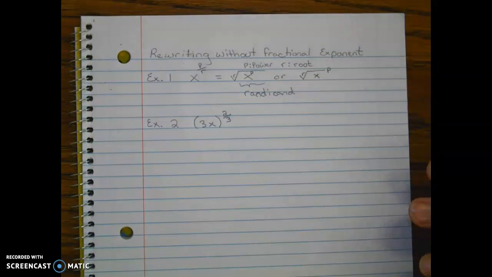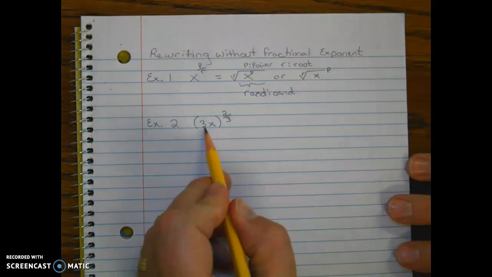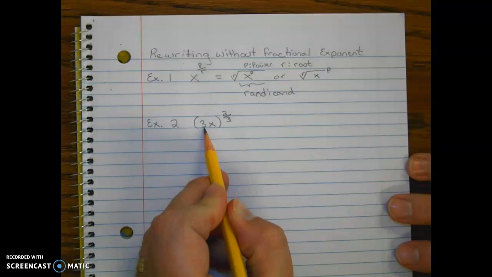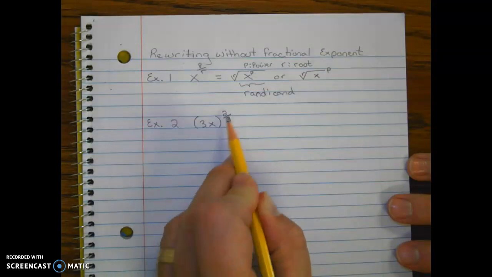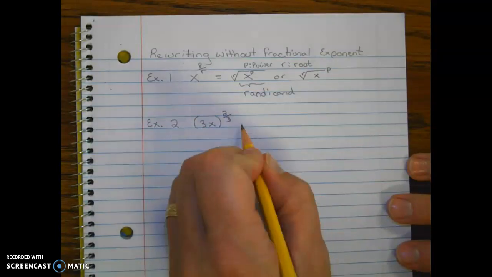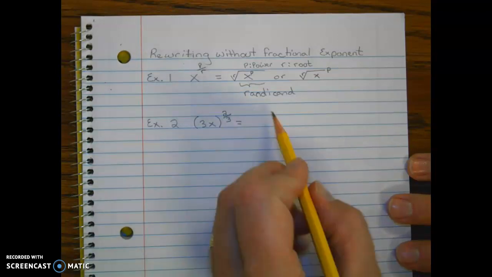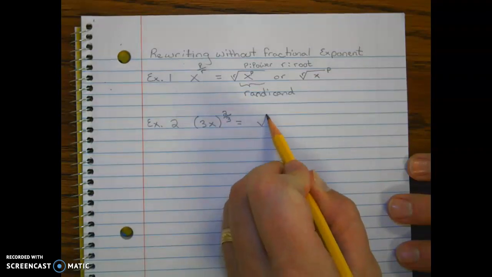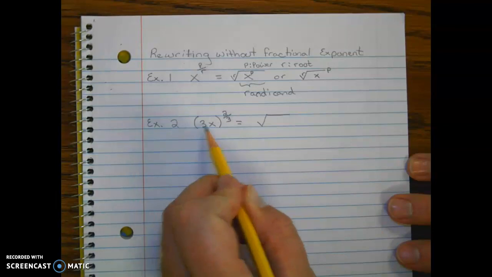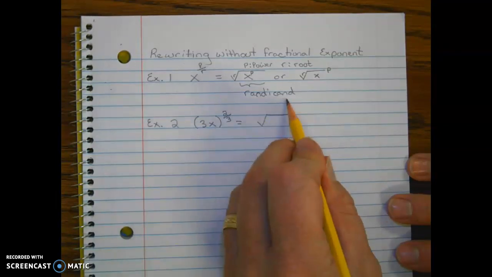Okay, so in this example we have 3x is the base, and they're both being raised to the 2/3 power. So if we want to write it as a radical, since we have grouping symbols here, the 3x is going to become the radicand.